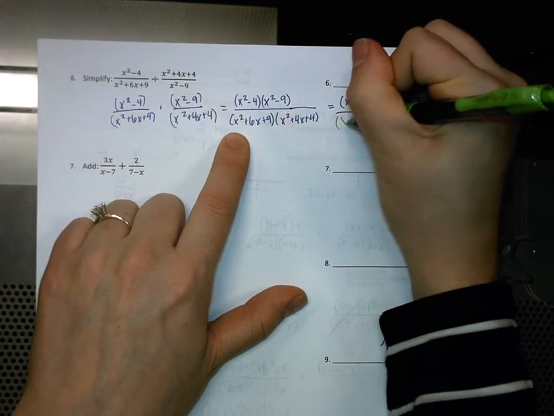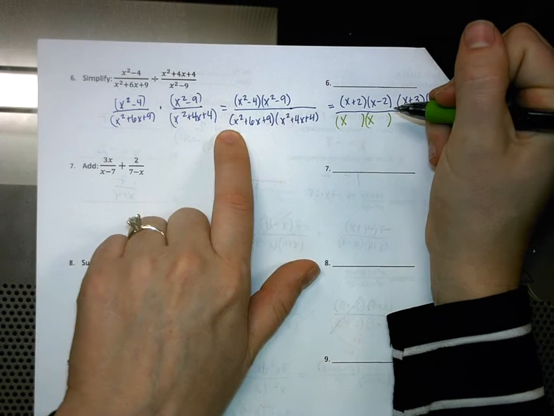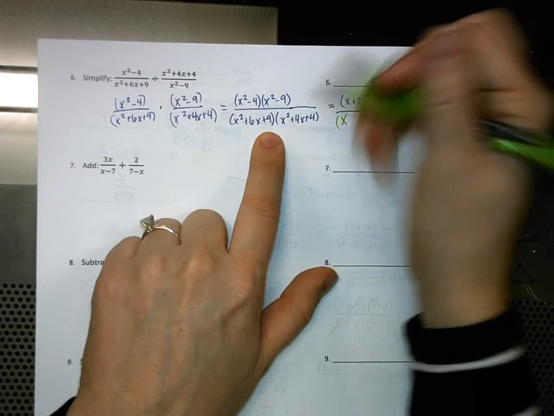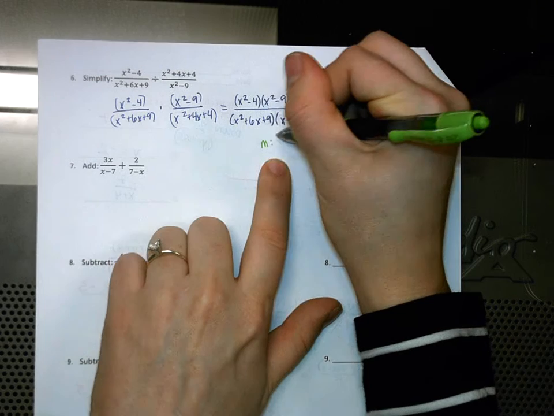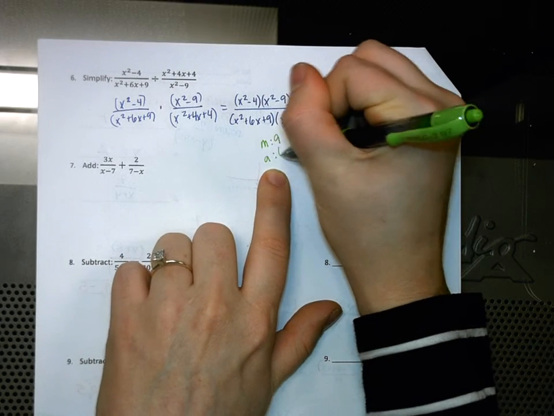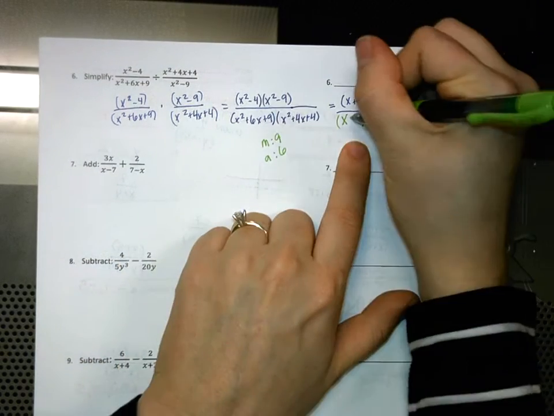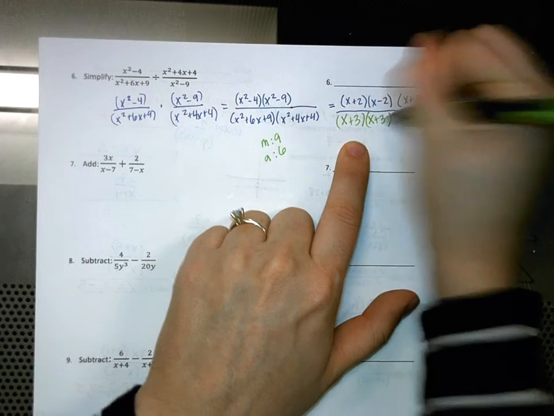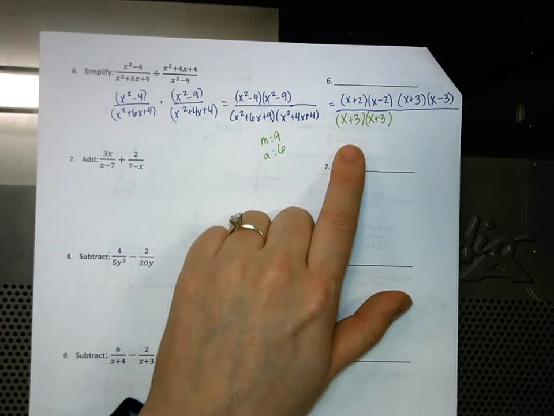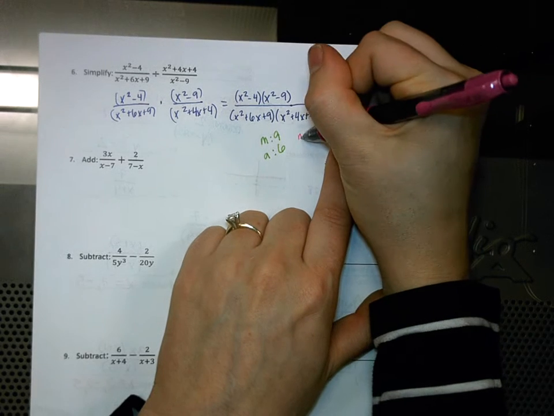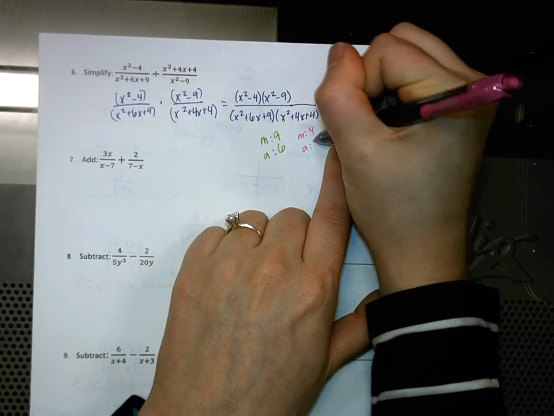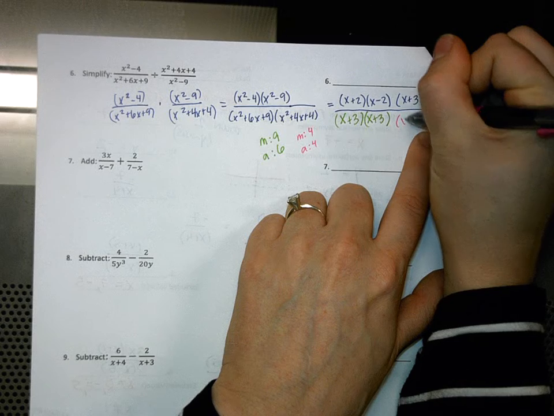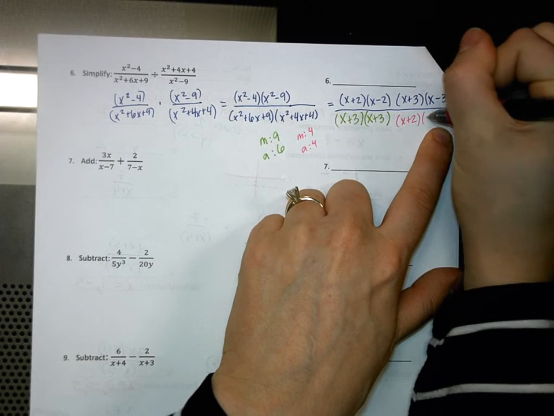X times x gives me x squared. What multiplies to 9 and adds to 6? 3 and 3. Positive 3 and positive 3. Okay, for my second one, what multiplies to 4 and adds to 4? 2 and 2. So I get x plus 2 times x plus 2.